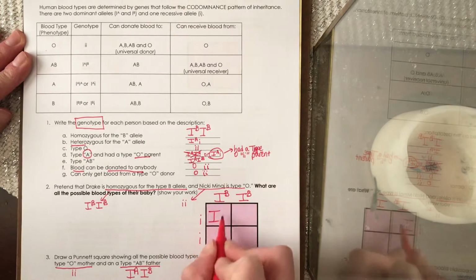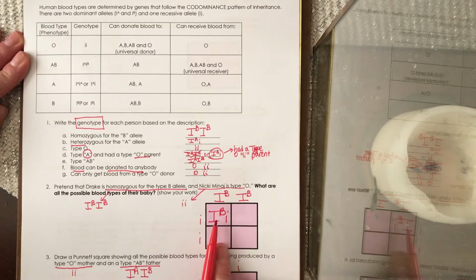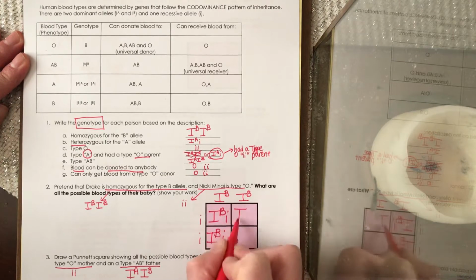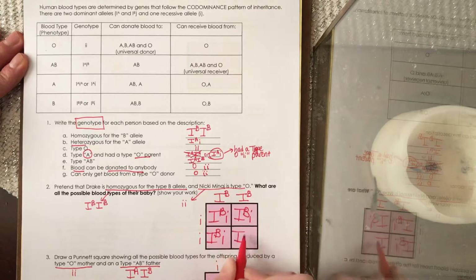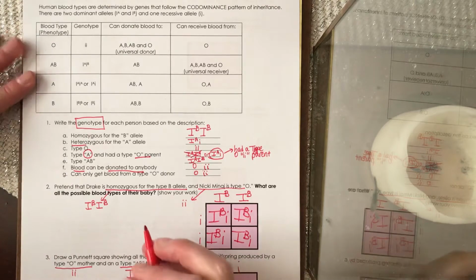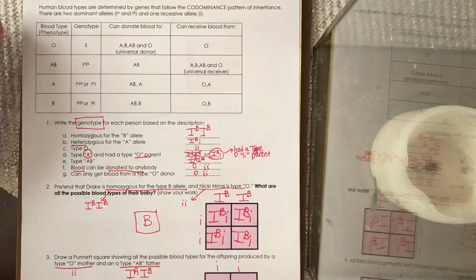Then we complete the Punnett square: bring down the B allele and bring across the O allele. Here, bring down the B allele across the O allele, the B and the O allele, and here as well. So what are all the possible blood types of their baby? It would just be B, and here's the work for that problem.